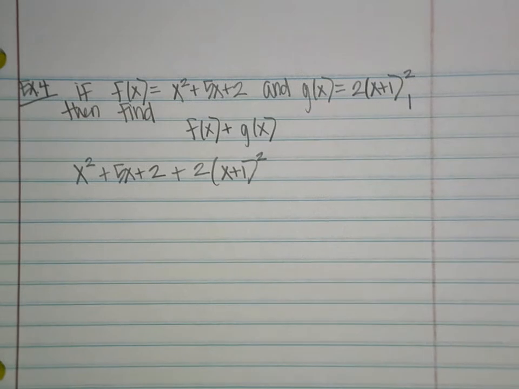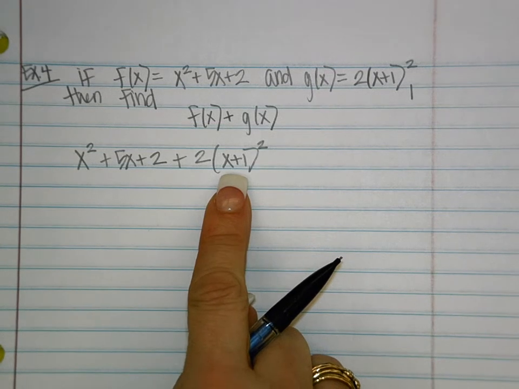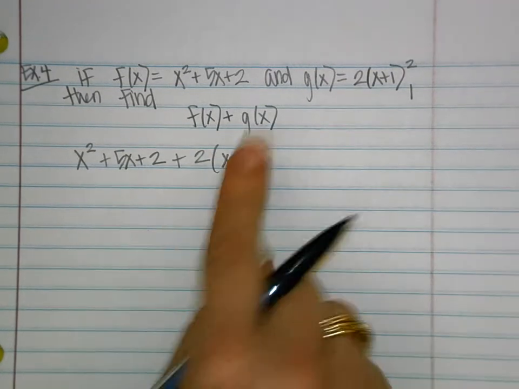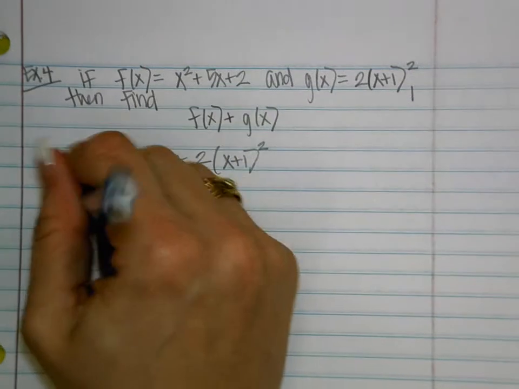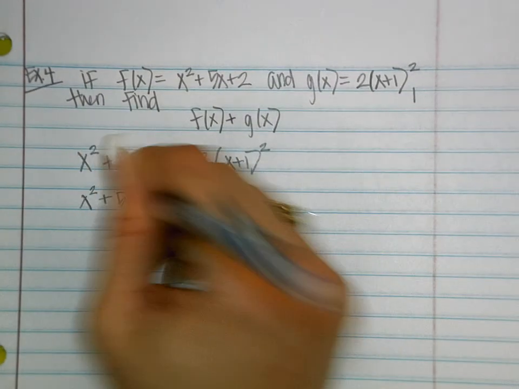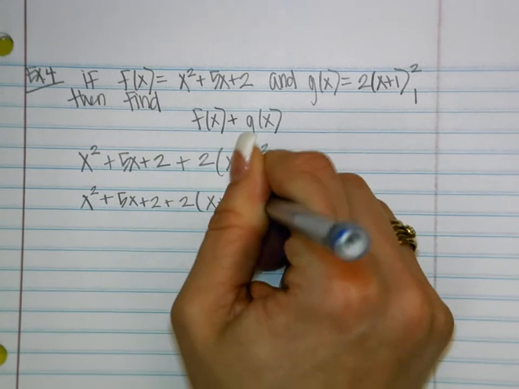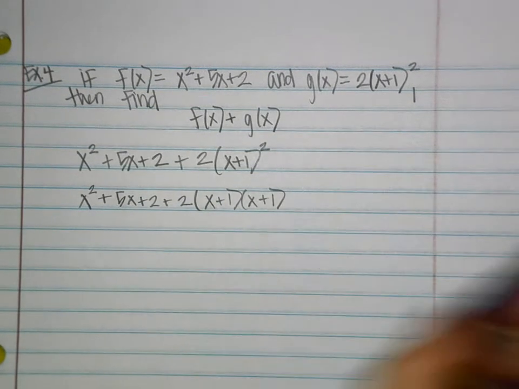With order of operations, what do we have to do first here? We can't really do anything that's in the parentheses, but we do need to distribute this exponent. Can I just distribute it? How do I actually do x plus 1 quantity squared? You have to write it out twice, and we're going to have to FOIL. So x squared plus 5x plus 2 plus 2 times x plus 1 times another x plus 1. Now, you could distribute the 2 first. I would say you should probably FOIL first.